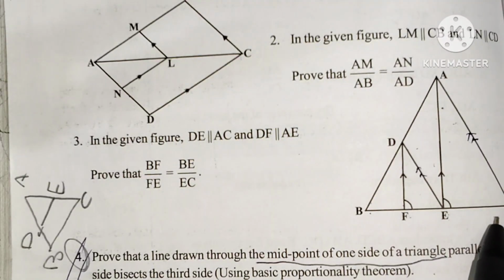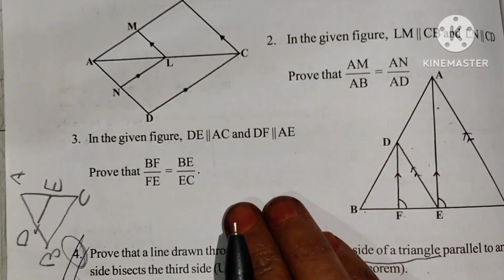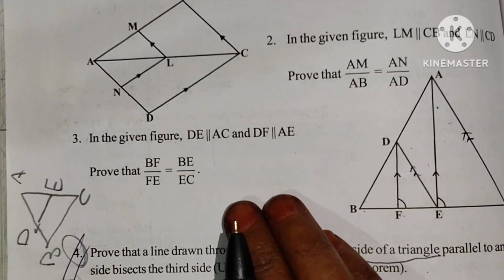These two ratios are equal. So first we use the basic proportionality theorem and prove it.